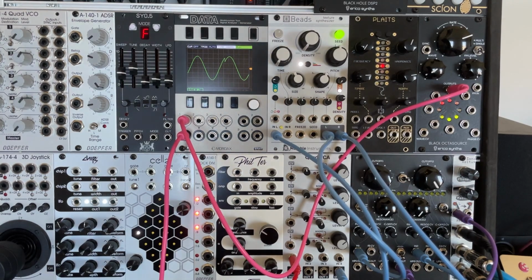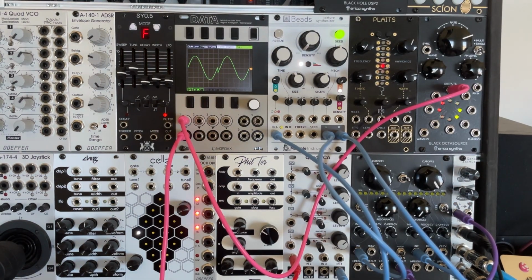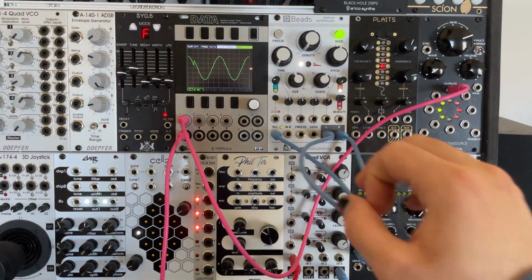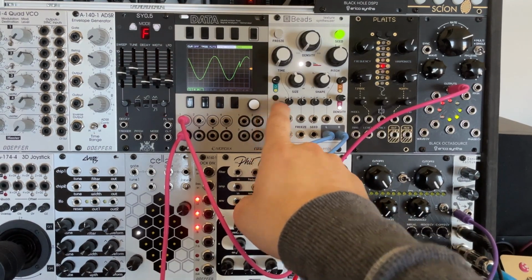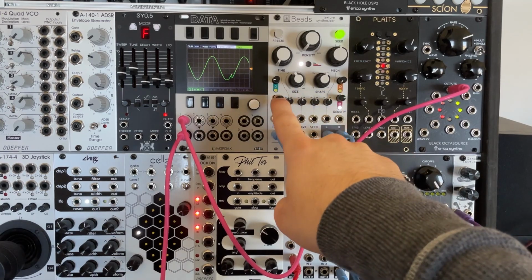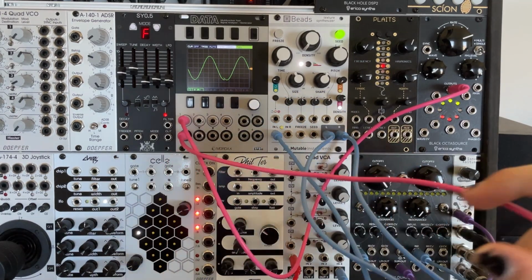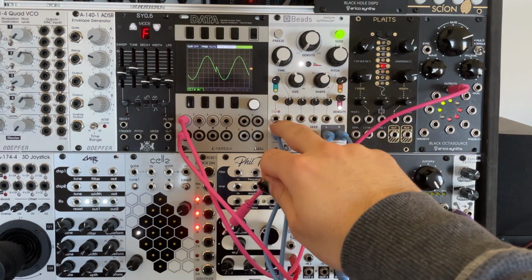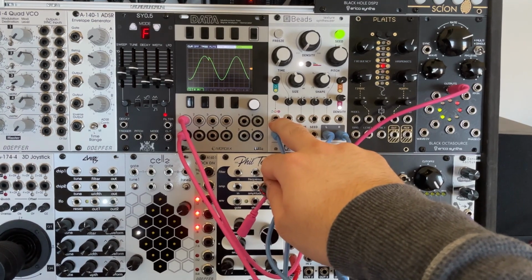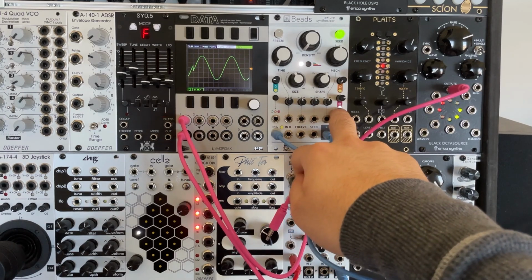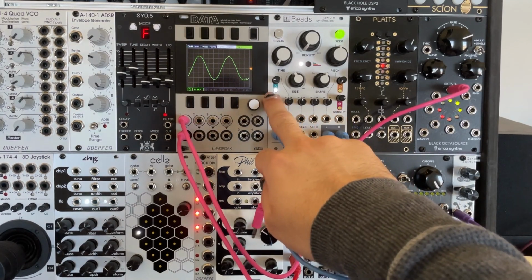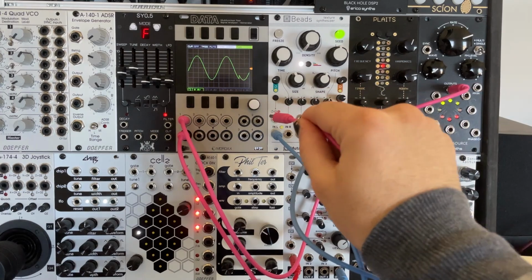So let's say I want the LFO to be changing the dry wet of that reverb based on the value of the LFO. What I can do here in the Beads is if I click this button, it'll highlight a different one of these effects, and whatever signal I put into this input right here, it will change whatever effect I have selected based on the value of the signal.